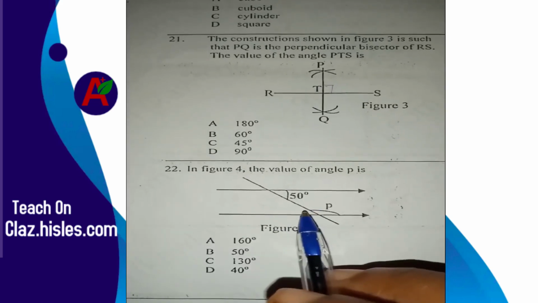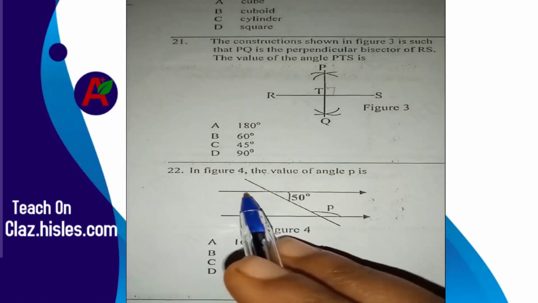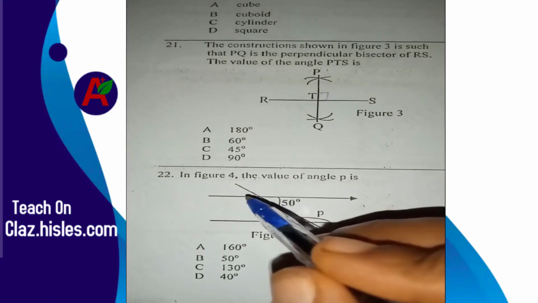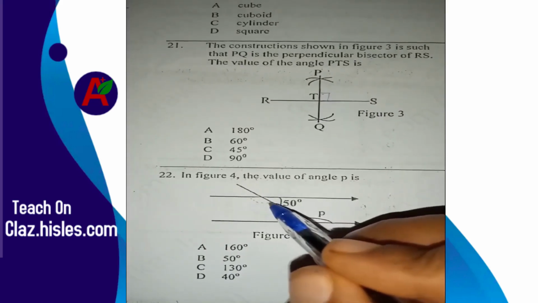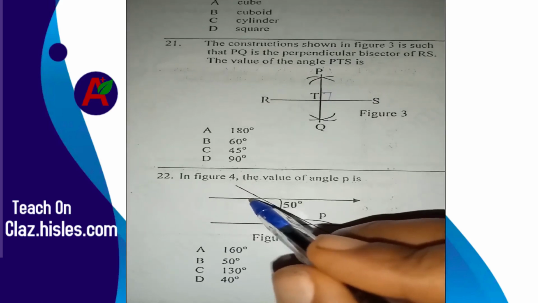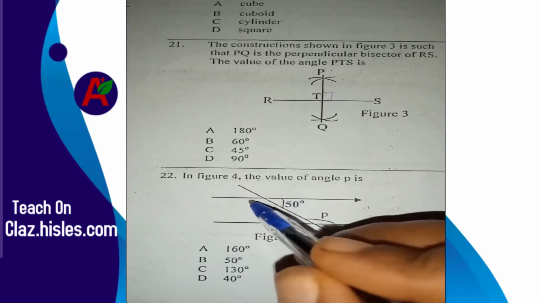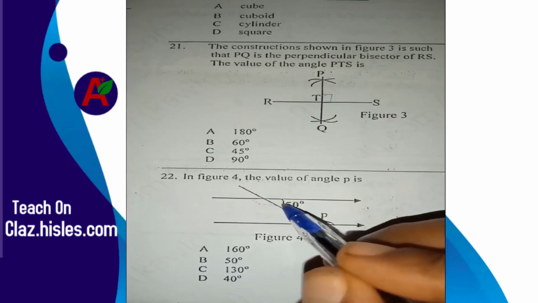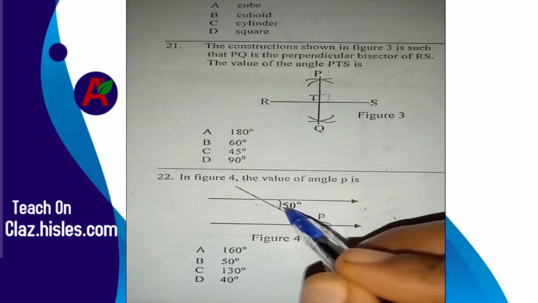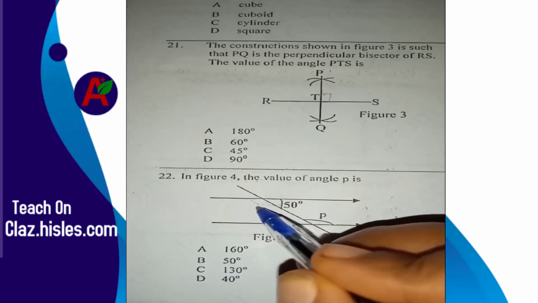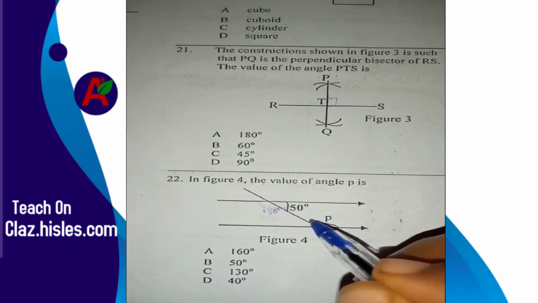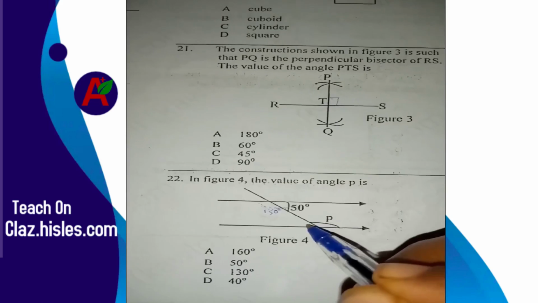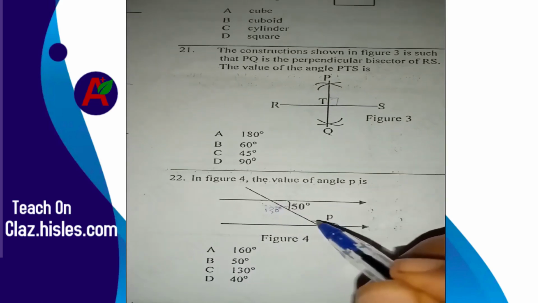If this is P, then whatever is here will make a Z angle. And this is half of a circle, so this is obviously 180 degrees in total. 180 minus 50 degrees will give us 130. So this angle here is 130. Then this angle is a Z angle of P, and Z angles are equal.